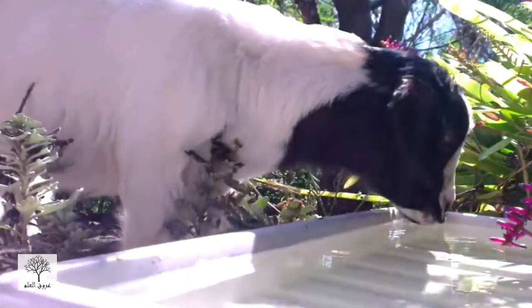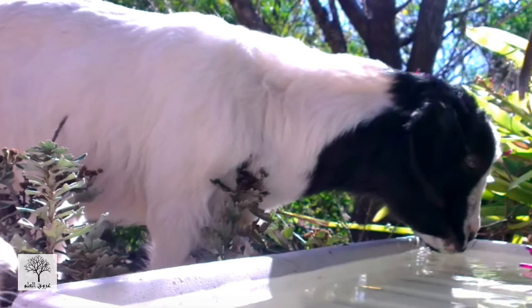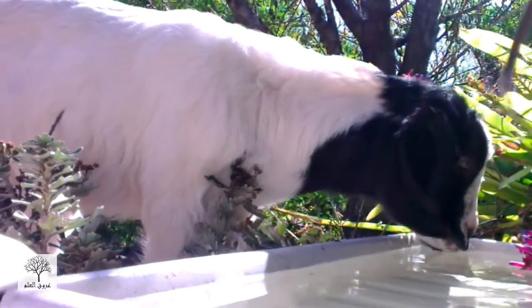Another example is a goat. Again, you might be able to see there, the goat drinks from the water, and when it drinks, its tongue, which has its saliva on it, mixes with that water. So now that water is clean for us because the saliva of a goat is clean.